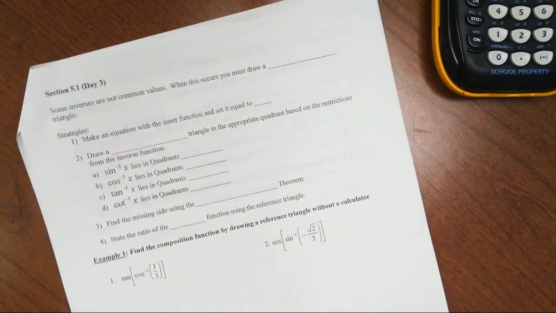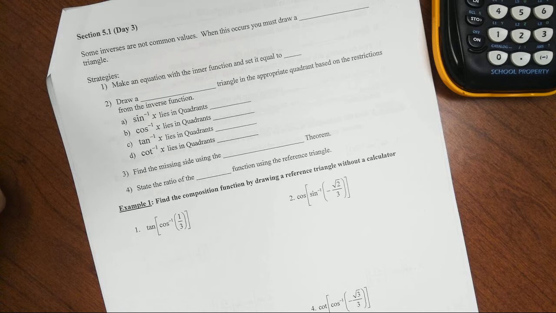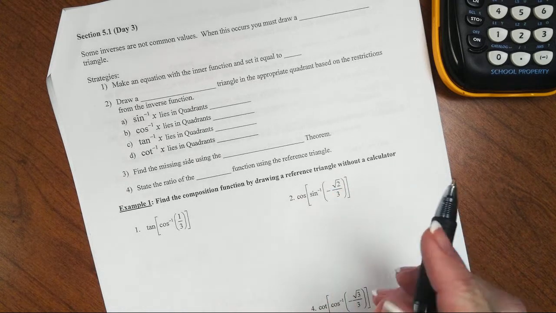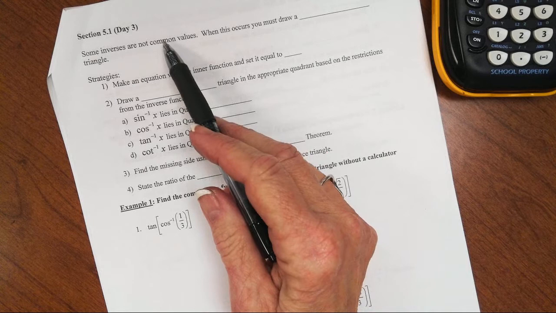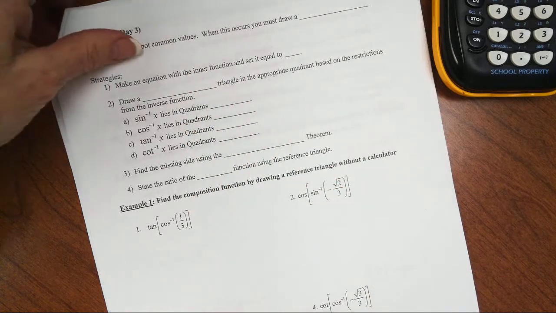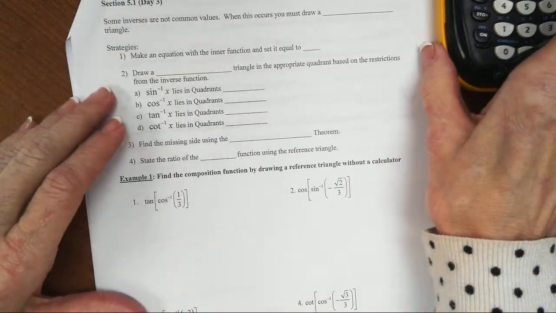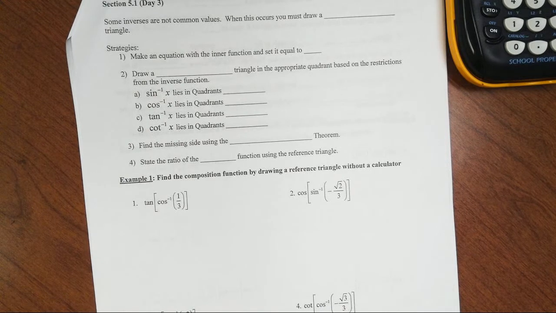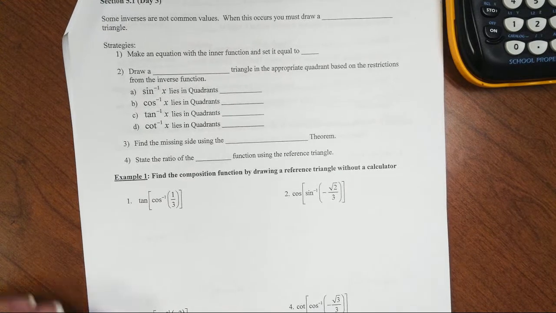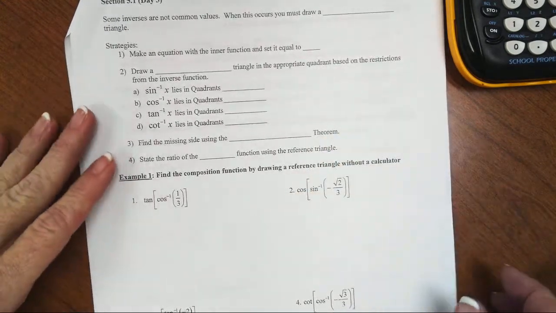Okay, so now we're going on to the next section, section 5.1, day 3. We'll cover part of that right now. So we're on page 11.